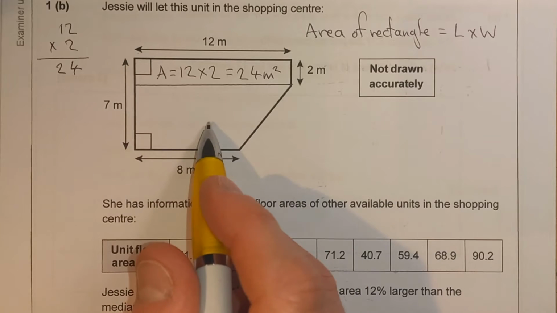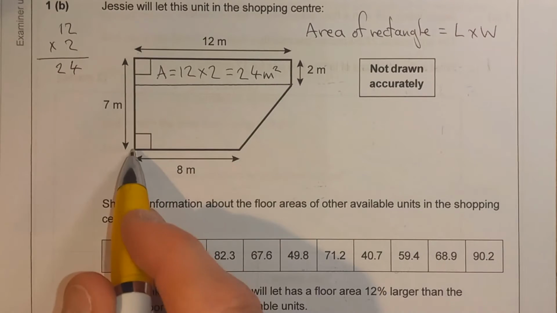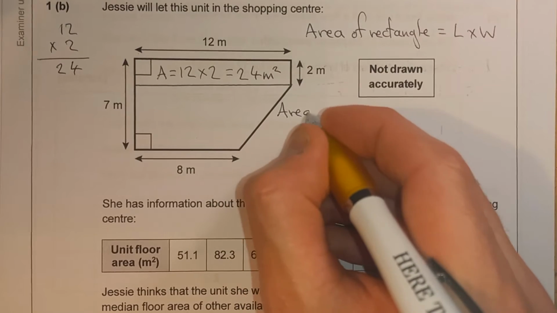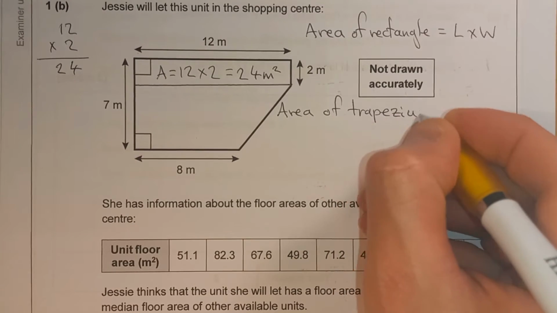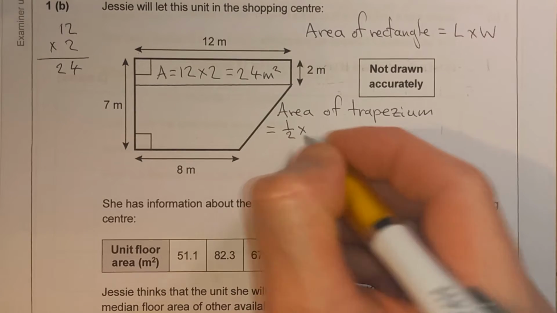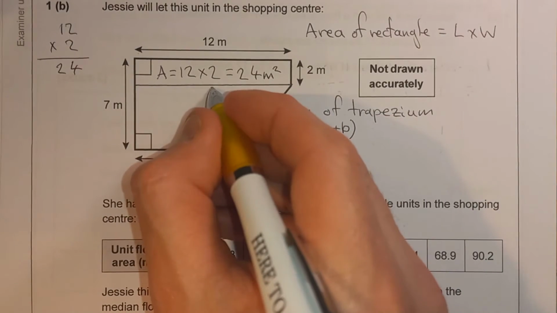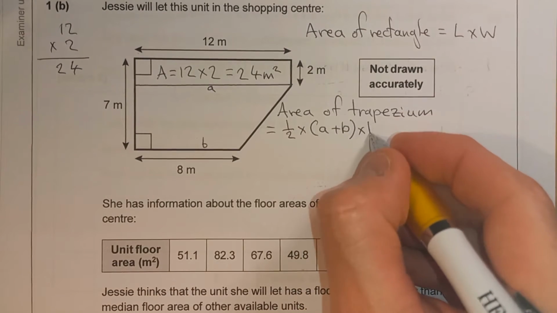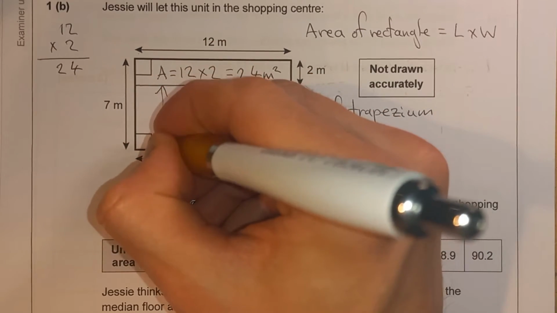Now this shape down here, well, what's this? It's got 1, 2, 3, 4 sides, and we've got 1 pair of parallel sides. So this is a trapezium. And if we want to work out the area of a trapezium, there's another formula, which is half times A plus B, where A and B are the parallel sides, and then we multiply it by the height, where the height is that height there.